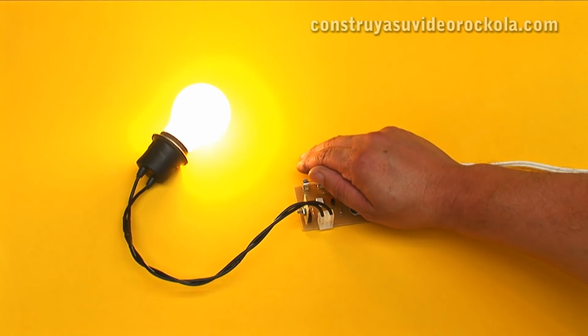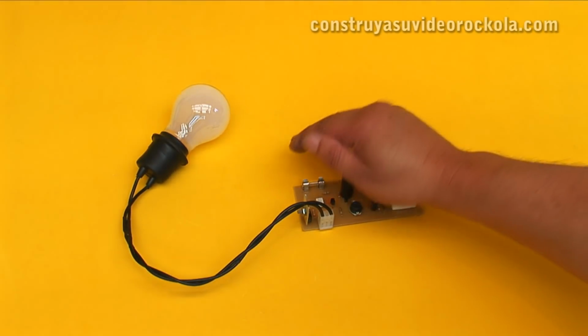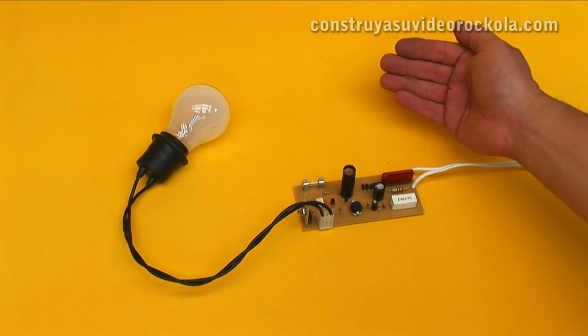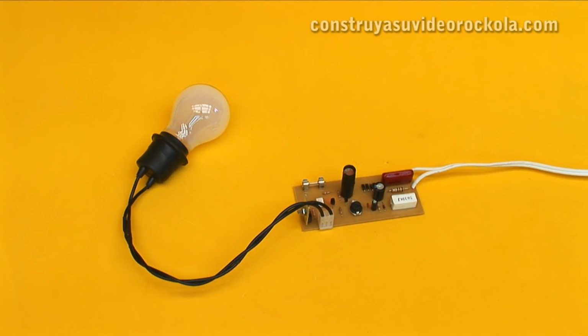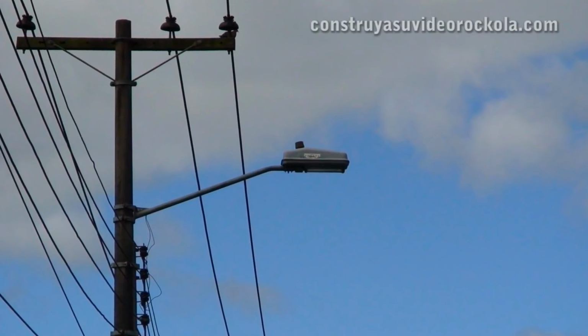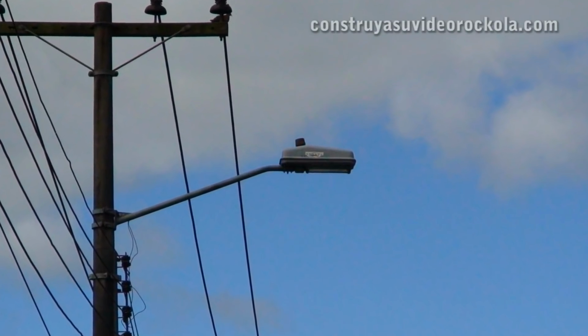Thinking about a solution to this problem, we designed an electronic device that handles the power on of a light bulb when the sun goes down and automatically shuts it off when the sun returns to appear at dawn, like lightning.